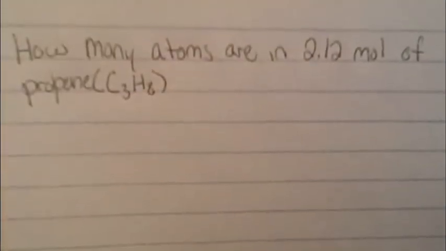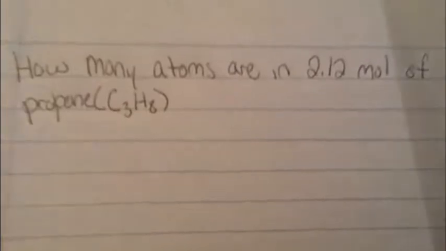Okay, now let's try a practice problem. How many atoms are in 2.12 moles of propane? So first for this problem, I'm going to write down the given, which is 2.12 moles of propane. Next, we're going to write down the conversion factor for moles to molecules. That's going to be 6.02 times 10 to the 23rd of propane over 1 mole of propane.